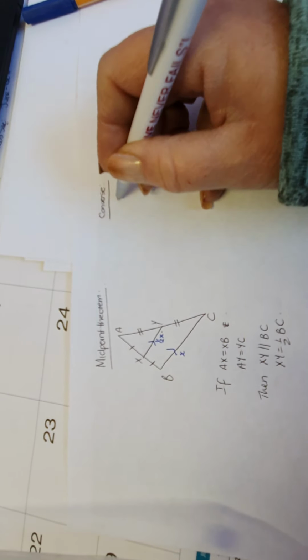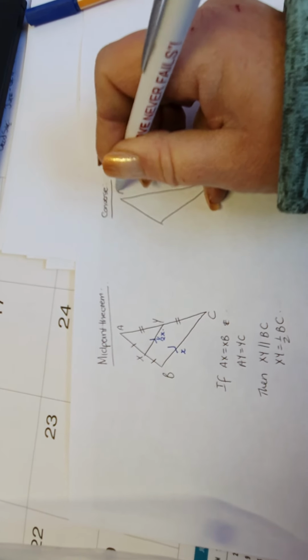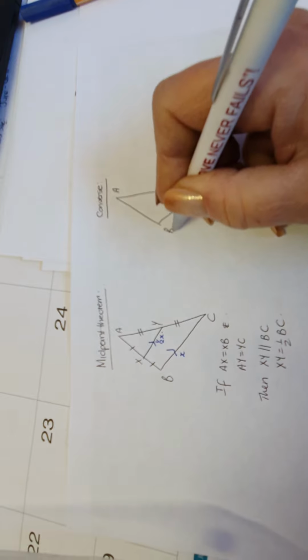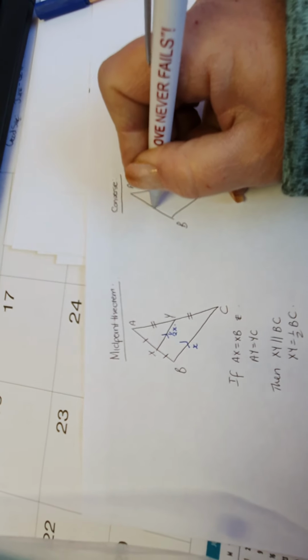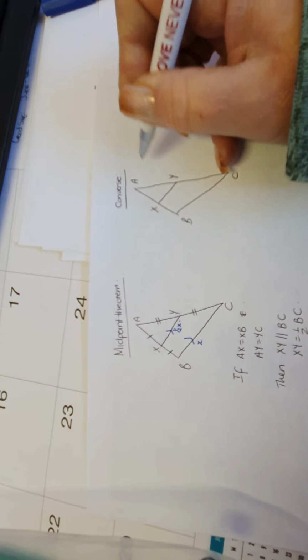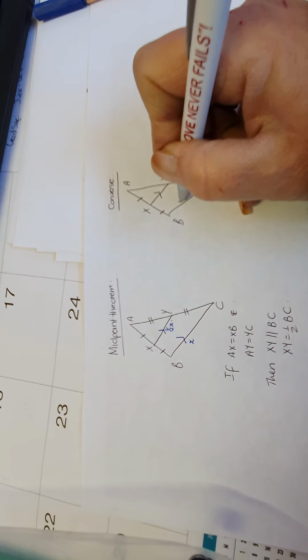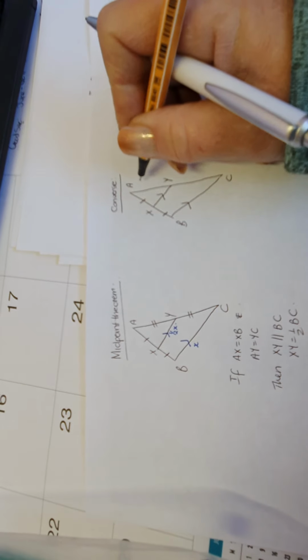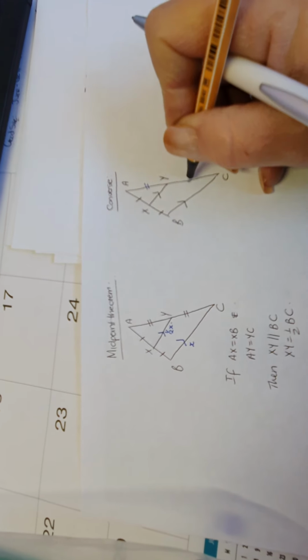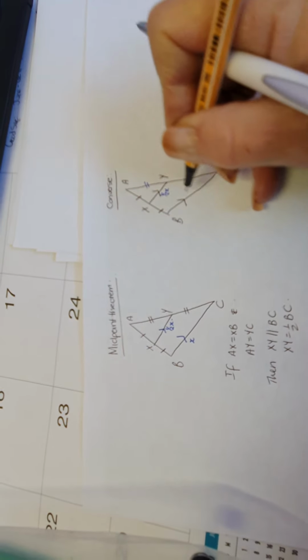So the converse says, if I have a triangle called ABC and XY does the cutting, so if XY cuts one side in half and XY is parallel to the base of the triangle, then you can assume that that will equal to that, and that will be a half of that.